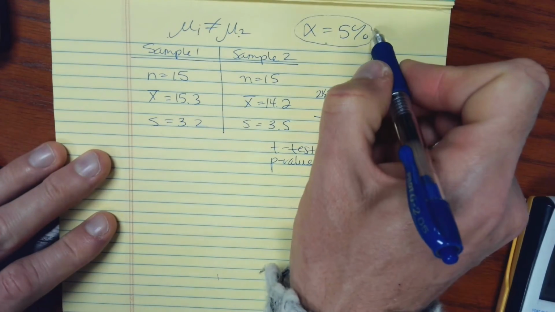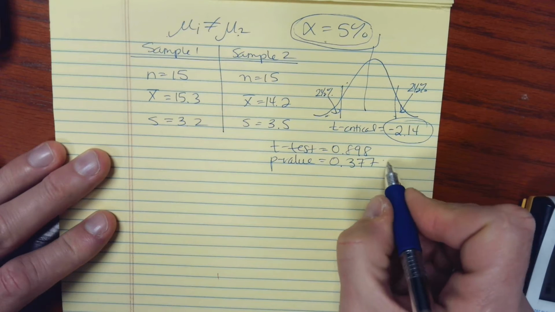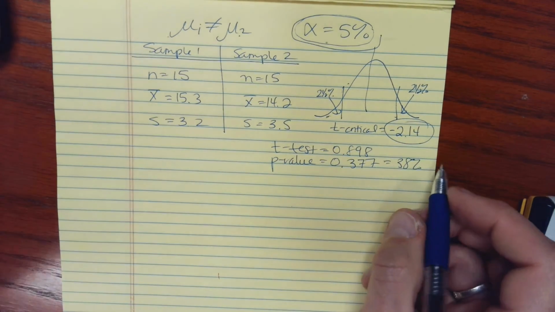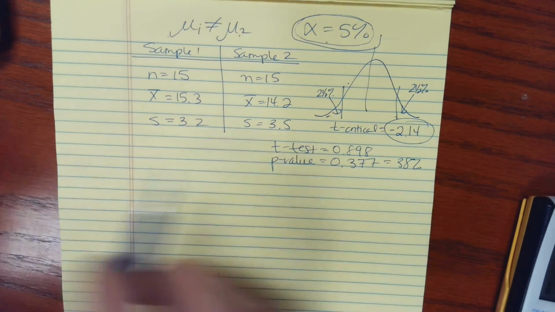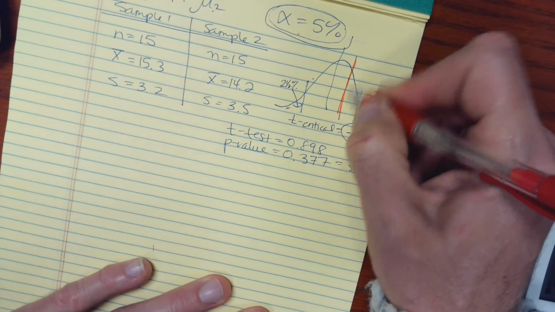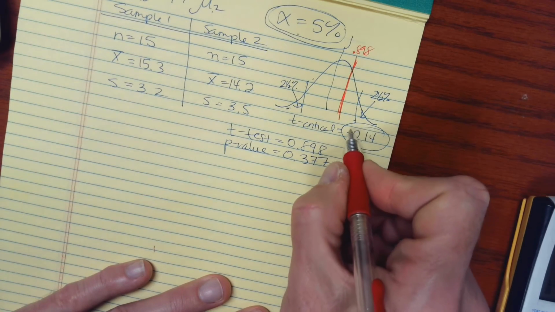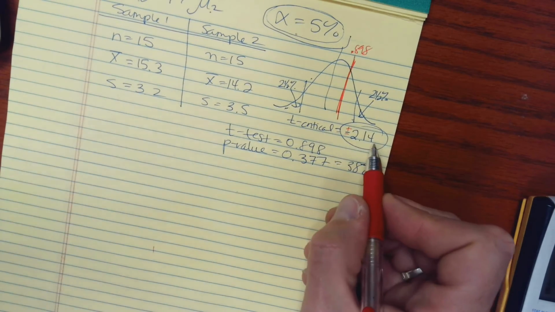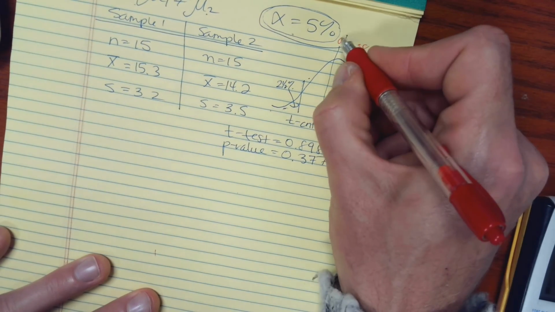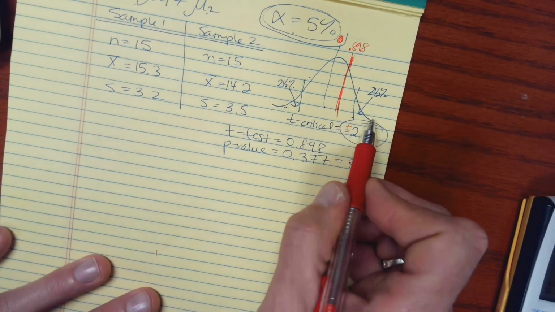So my level of significance for the test was 5%, and I have a p-value of about 38%. So I'm definitely not going to be able to reject the null hypothesis. Also, looking where my t-test falls, it's somewhere over here at like 0.898. I would need something either larger than 2.14 or less than negative 2.14. But I'm actually getting a value that's in the middle of this distribution, closer to 0 than it is to either one of those tails.